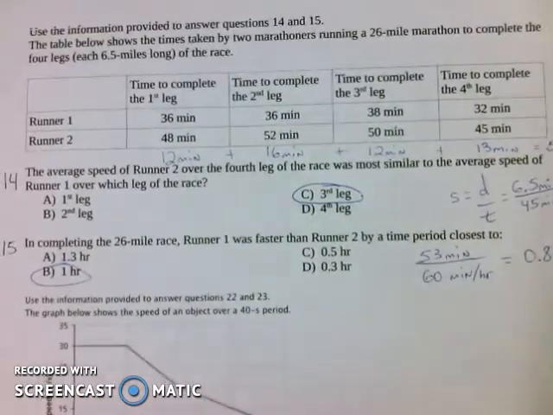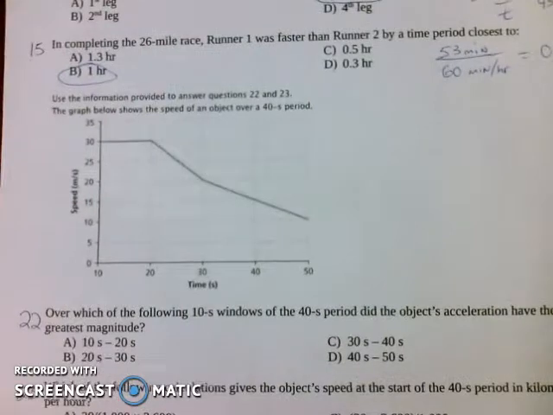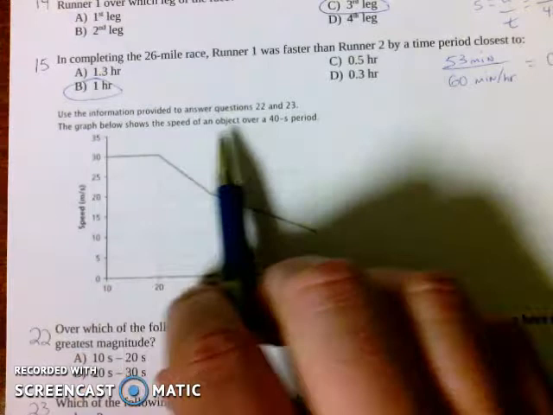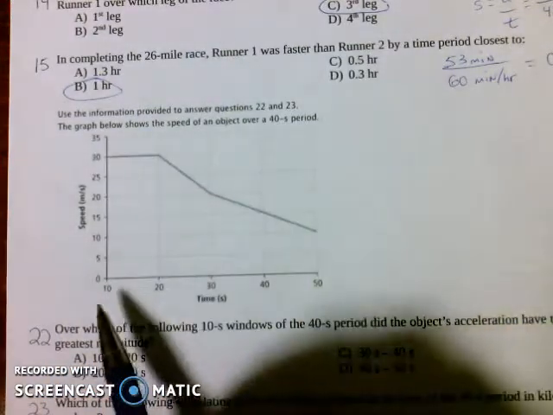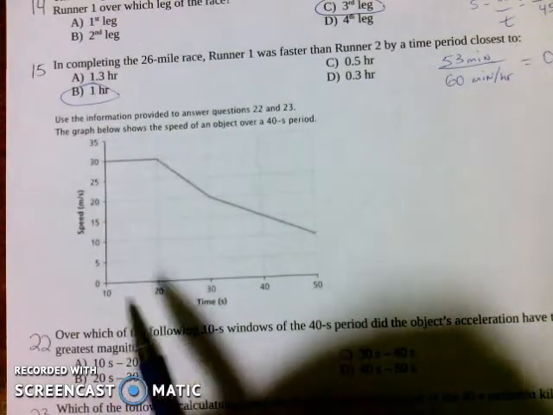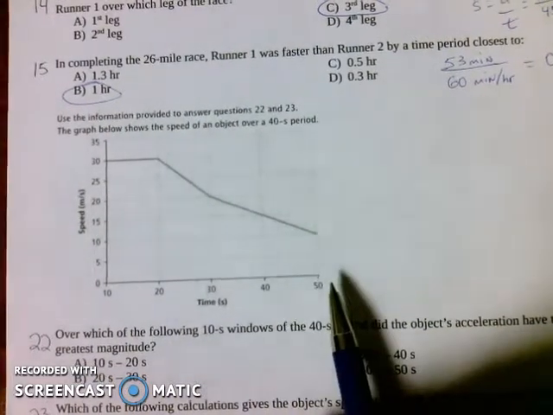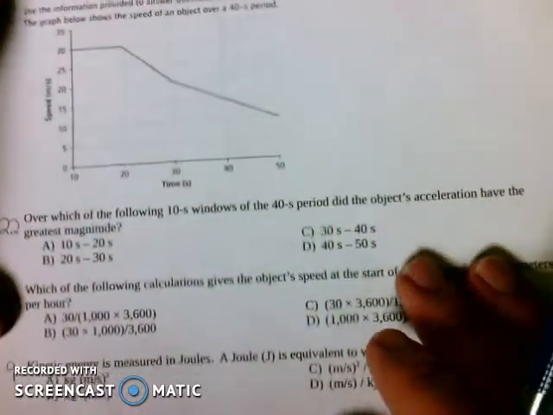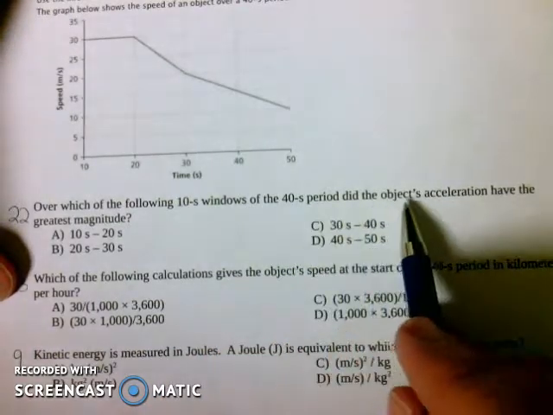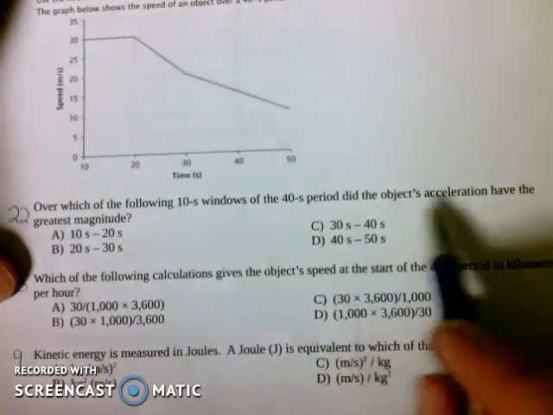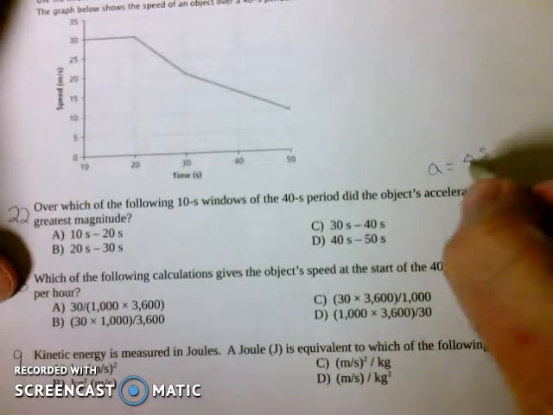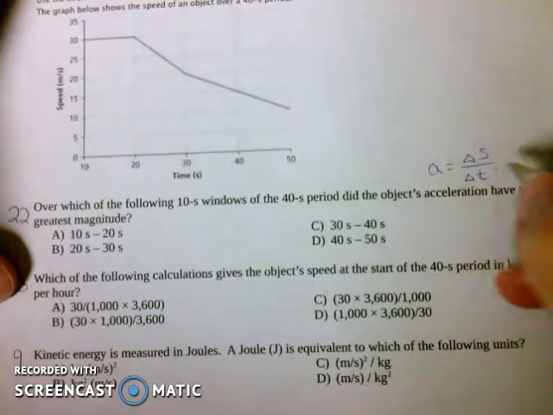Okay, all right. Let's go down here now and look at this graph. This graph is used for questions 22 and 23. It shows the speed of an object over a 40-second time period. Here's our time, here's the speed. It starts at 10 seconds, you'll notice. It goes from 10 to 20, 20 to 30, 30 to 40, 40 to 50. Over which of the following 10-second windows of the 40-second period does the object's acceleration have the greatest magnitude? Acceleration is equal to the change in speed over the change in time.